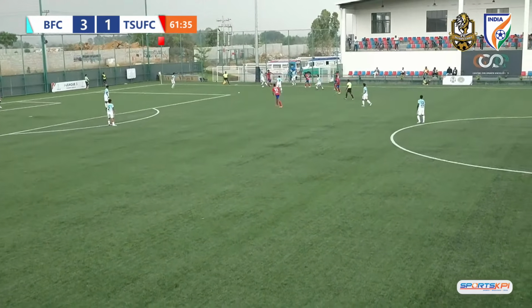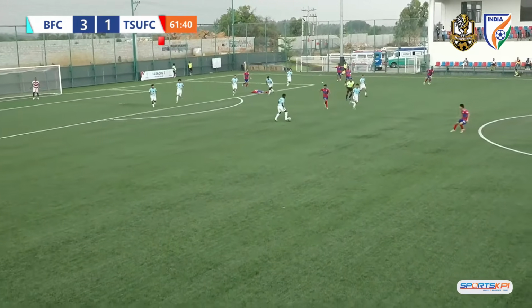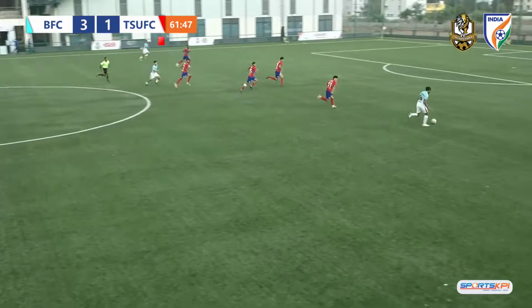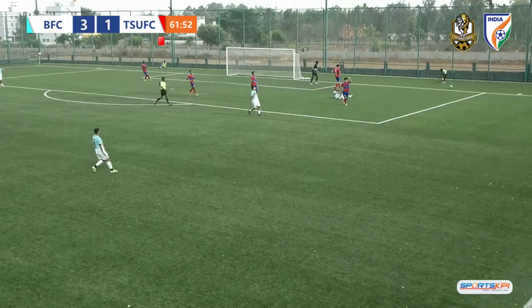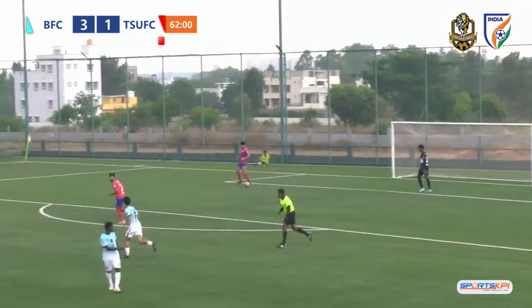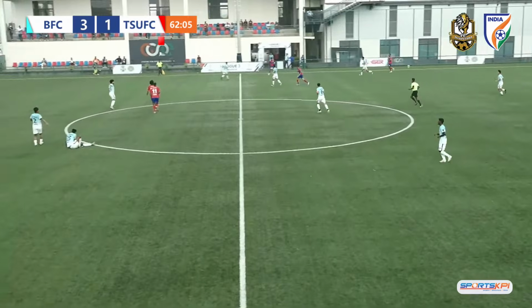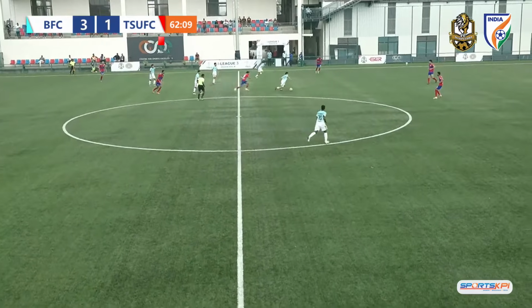Baghpat FC keeping the possession along with them. This time again, another brilliant ball pedaled in. There was a tackle from behind. Afdal. There was a sliding challenge on him, which made his task a little bit difficult. End of the fourth quarter. It's Baghpat FC 3, Techtro Swades United FC 1. Two more quarters left out here in the game.